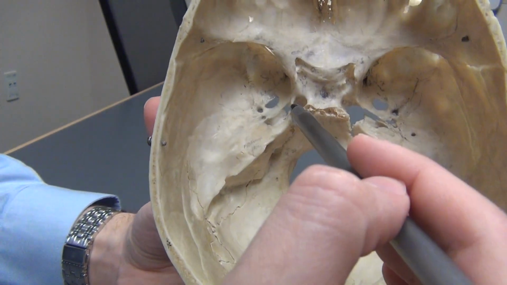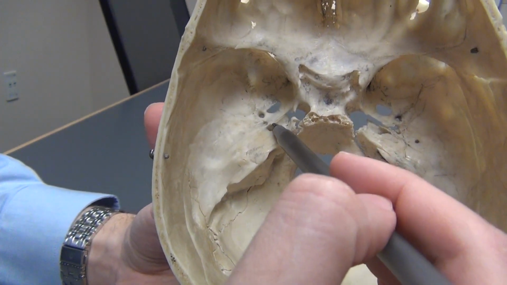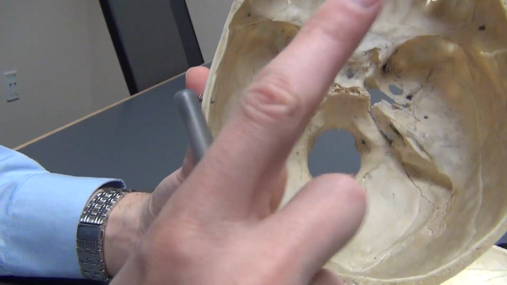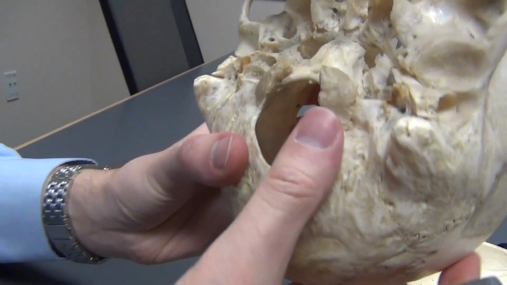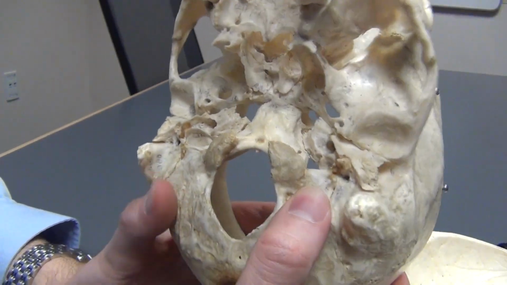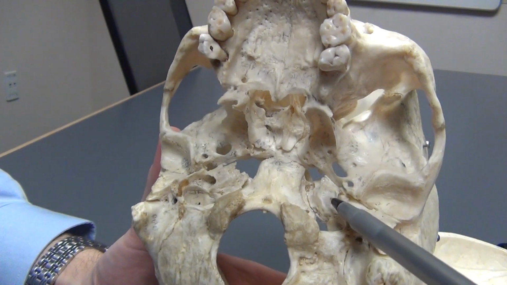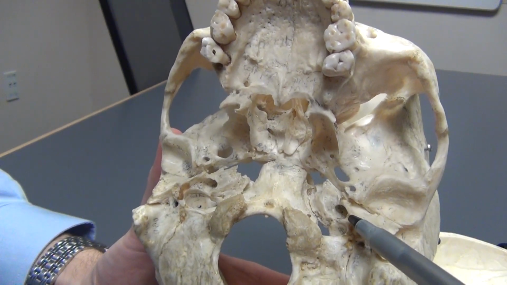So this is the foramen lacerum through which we see the internal carotid artery from the carotid canal. Now we can see the carotid canal from the inferior view as well. So this right here, that's our carotid canal.